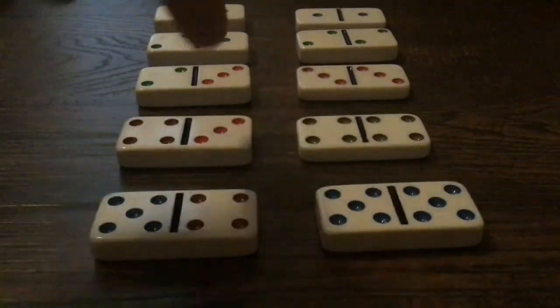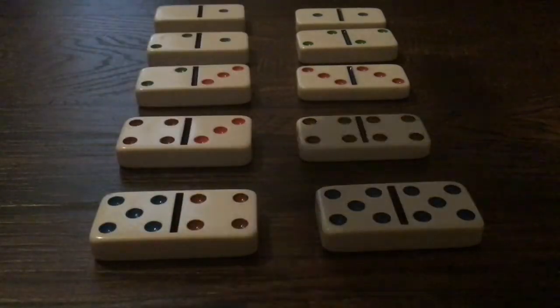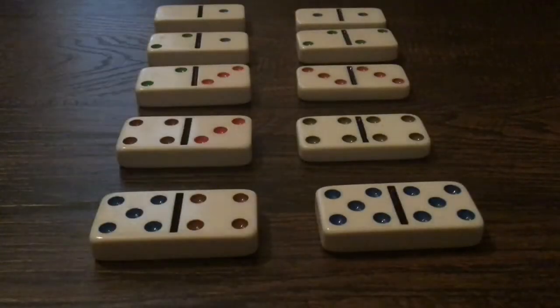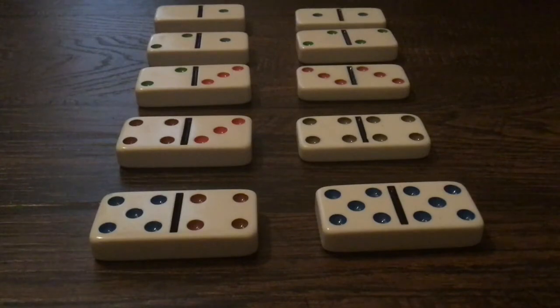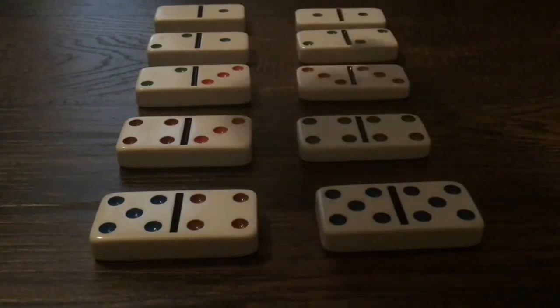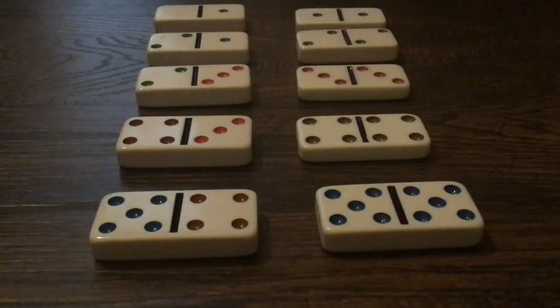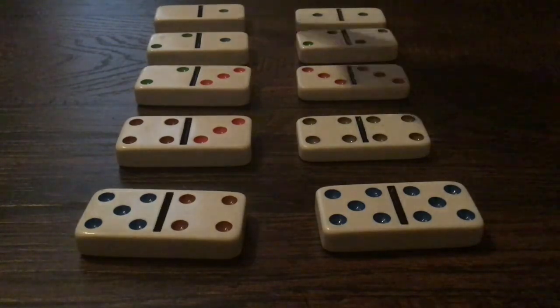You've got this left row of dominoes, and you've got the right row of dominoes. The left row of dominoes are not even. They don't have the same number on each side of the domino. But the dominoes over here are considered even because they have the same number of dots on each side. These are even, these are odd.